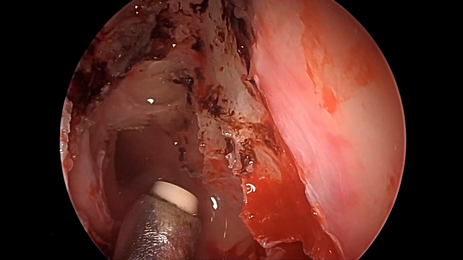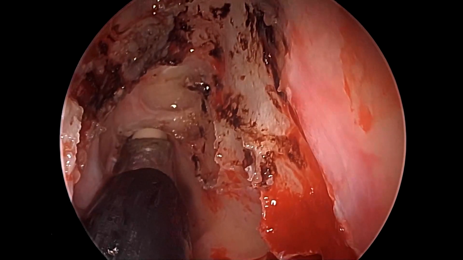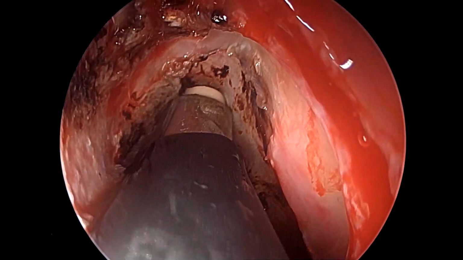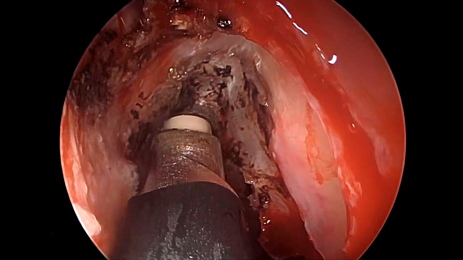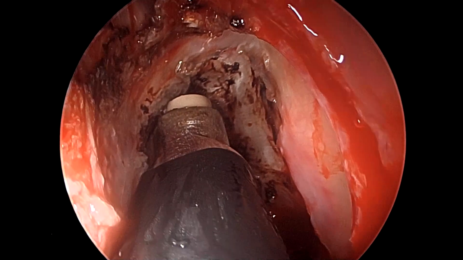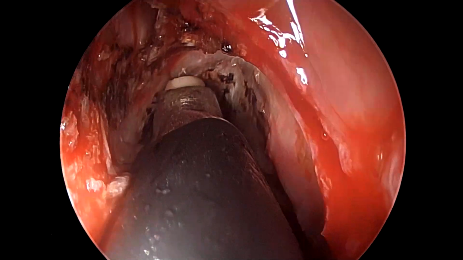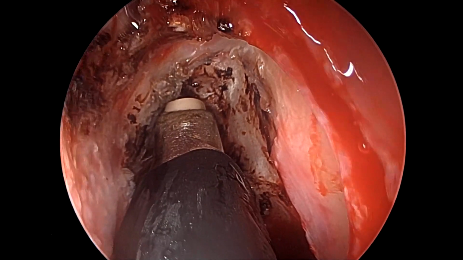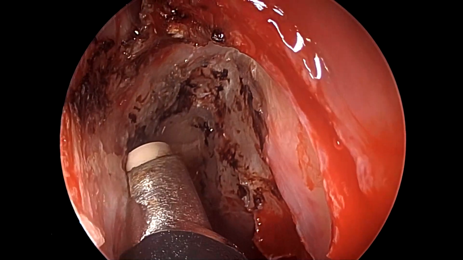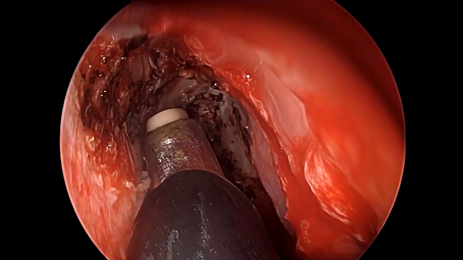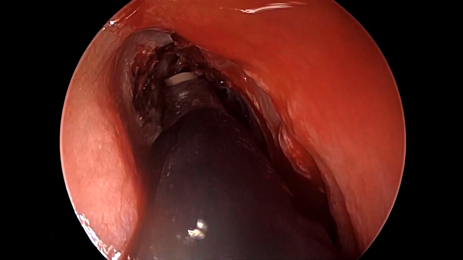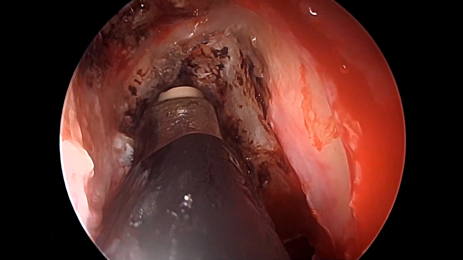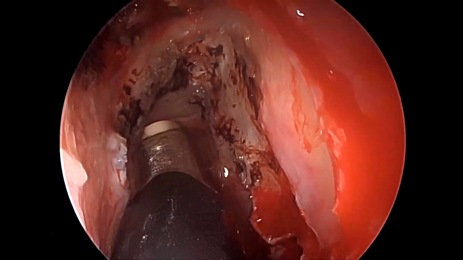So now we can see how the lamina papyracea is practically bared, at least in its superior half, around the defect site, as well as the corresponding surface of the middle turbinate mucosa. And now we are just using more and more coagulation on the skull base defect and the exposed area proper, so that any contact here would not lead to unnecessary bleeding and contamination of our surgical field.